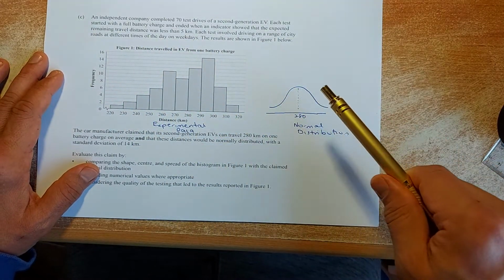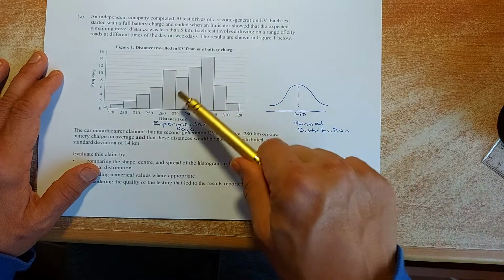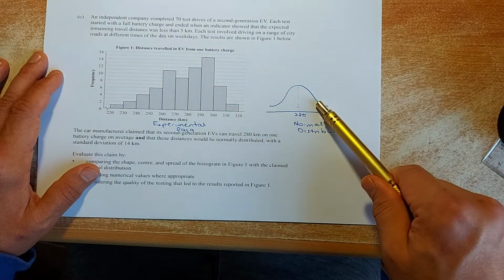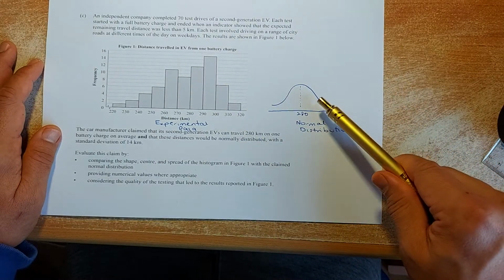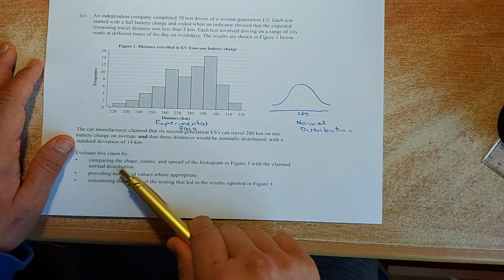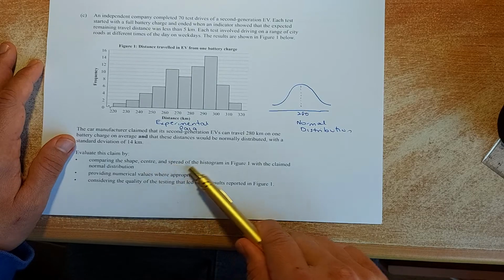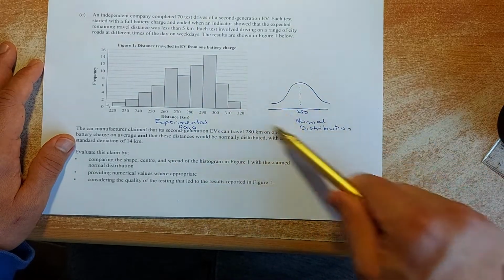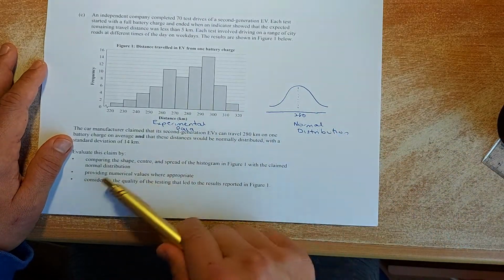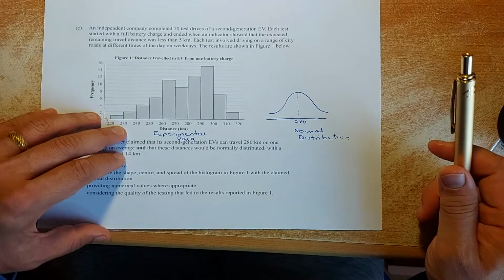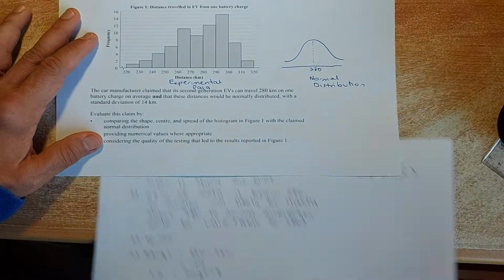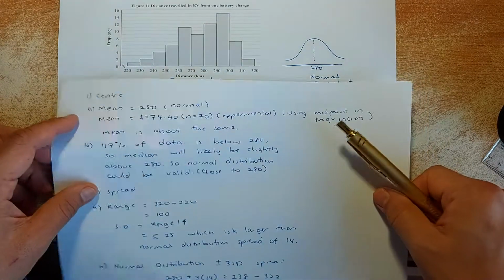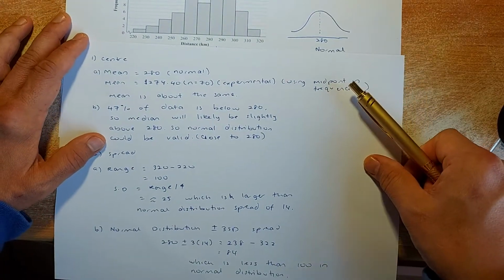Your original data is called a normal distribution. They want you to compare this data and that data. So we named it as experimental data, and this is called the normal distribution. So they ask you to compare the shape, center, and spread of the histogram with the normal distribution and provide numerical values as provided. Okay, so I'm going to put the graph here, and we're going to talk as we go along. So the first one, we can talk about the center.